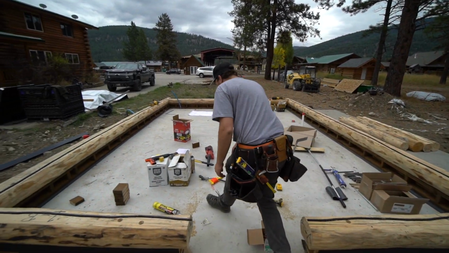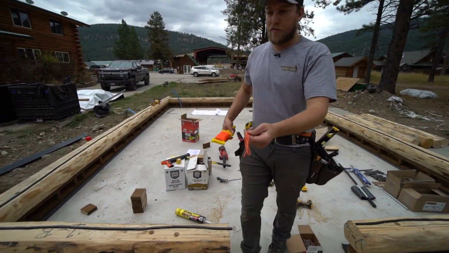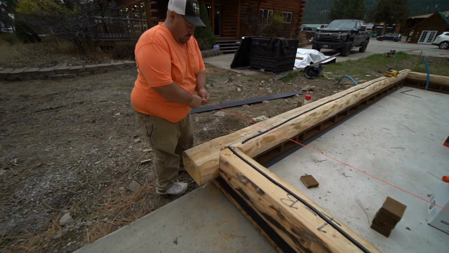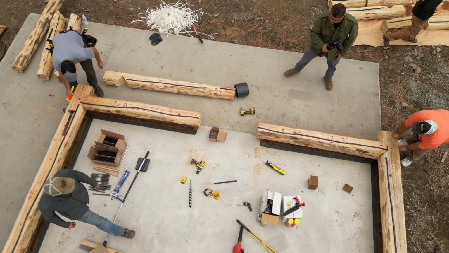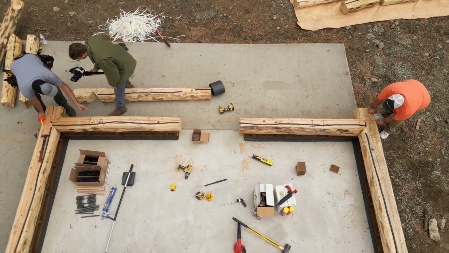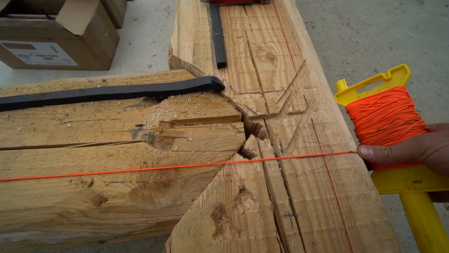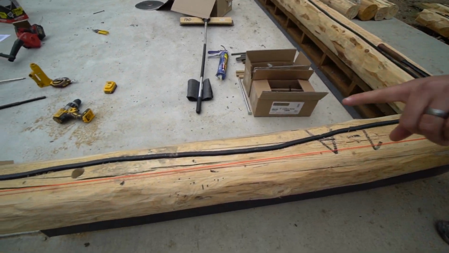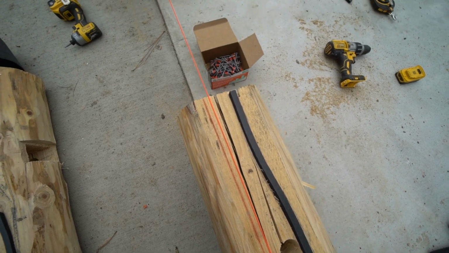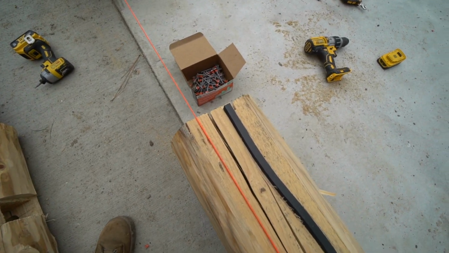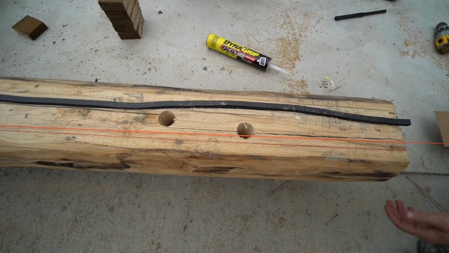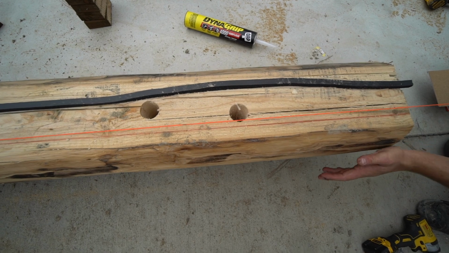So that's where we take a string line, and we'll just hold it on the chalk line there. We'll stretch it across here, and then we can see here when I have it on this side right here, we've got right there. This side's on, and if you look over here, that log is out a little bit there. So we'll move that in. So I'll push it over. Should be able to just push it over like that. And then the same with this other one over here. We'll make sure that it's straight.